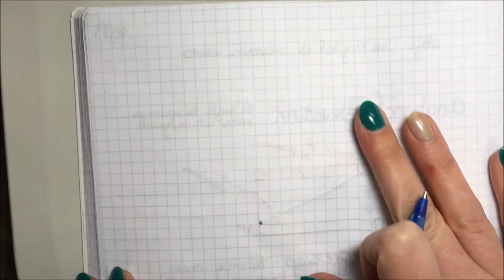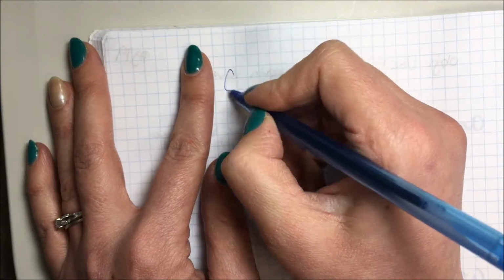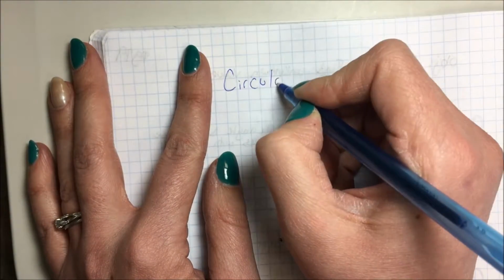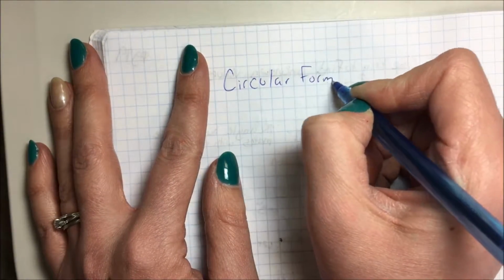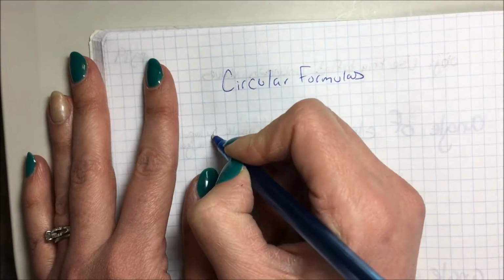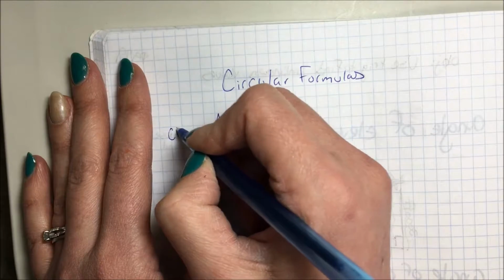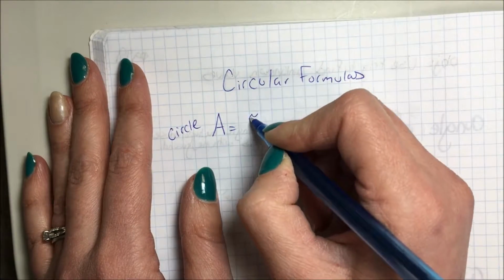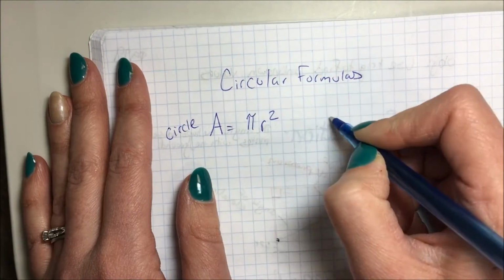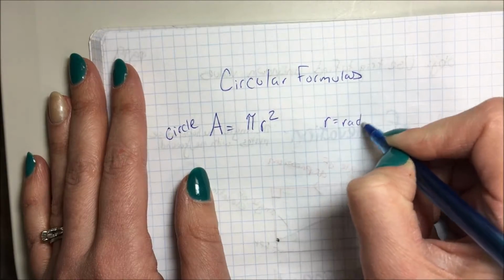Circular formulas. The area of a circle is pi r squared, where r is the radius.